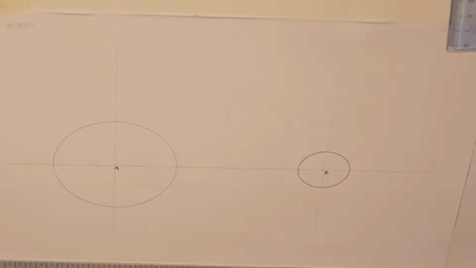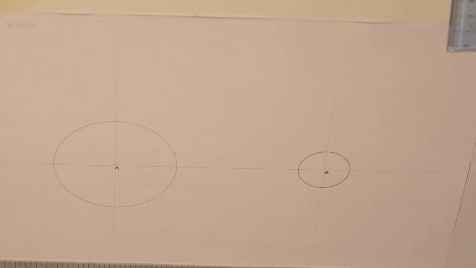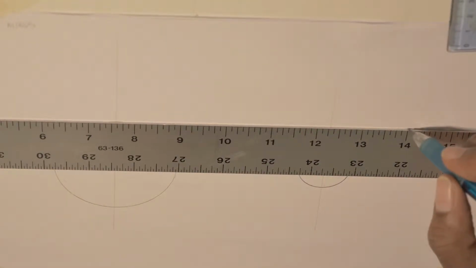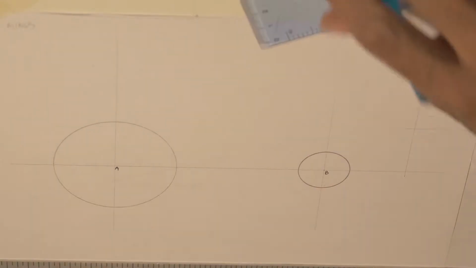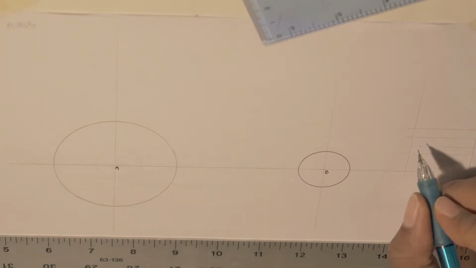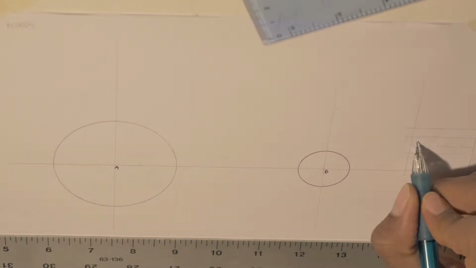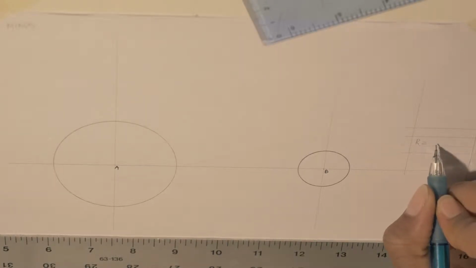So what's the formula? The formula is that we're going to minus these two circles, and we're going to minus either the diameter or the radius. So let's set up our little working corner. Circle A, which is radius A, is 35 millimeters.